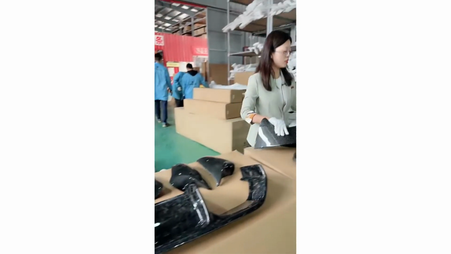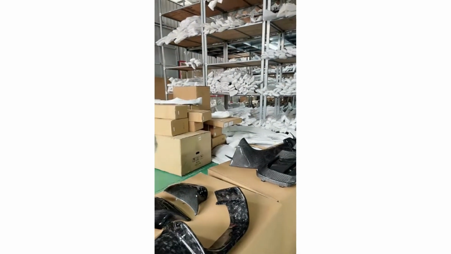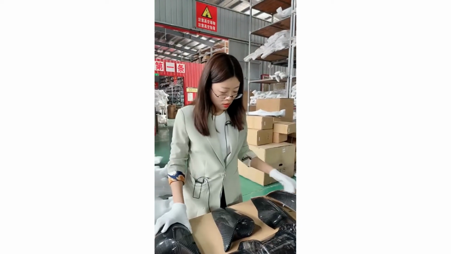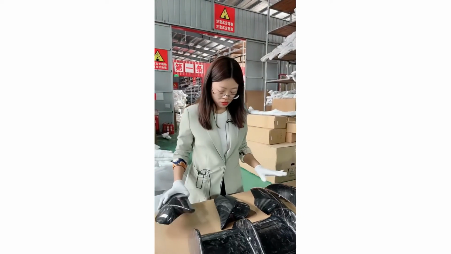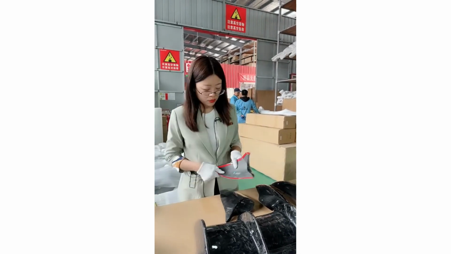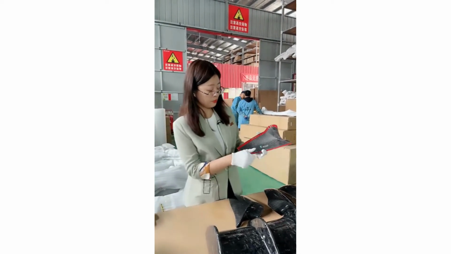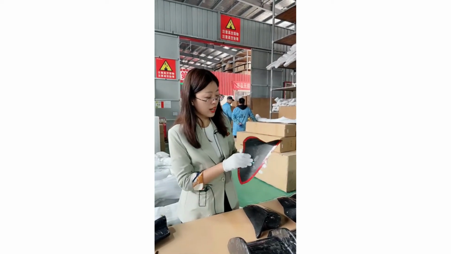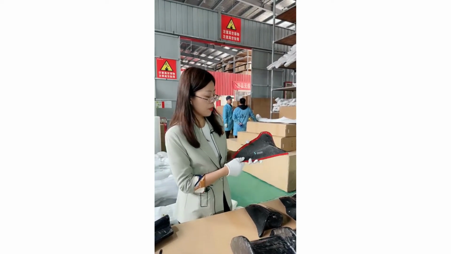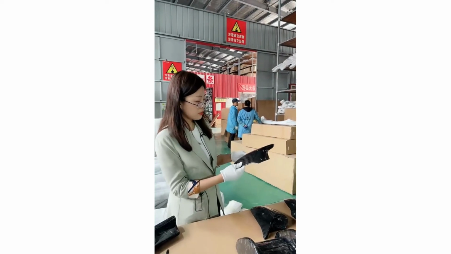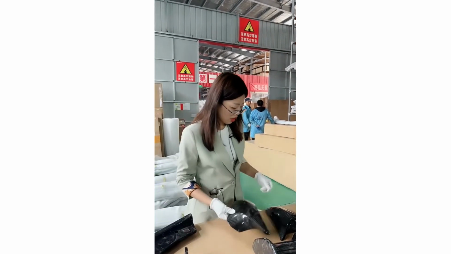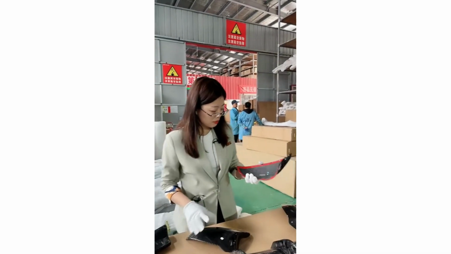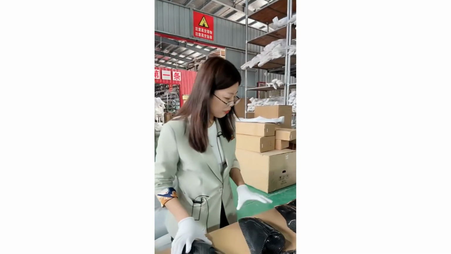Okay, the next one is dry carbon. We use dry carbon for things like mirror covers. You can see there are 4 mirror covers here, 4 pieces. But this one has no clips, just smooth and stick-on, so no need to remove the original clips. Just stick this one on the car. So the price is a little cheaper, not expensive, and install is very easy.